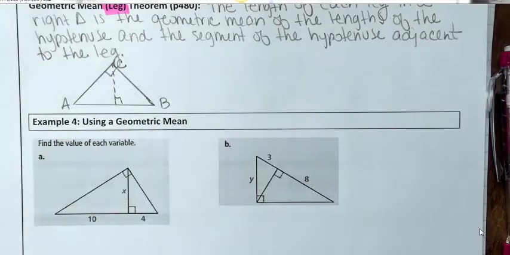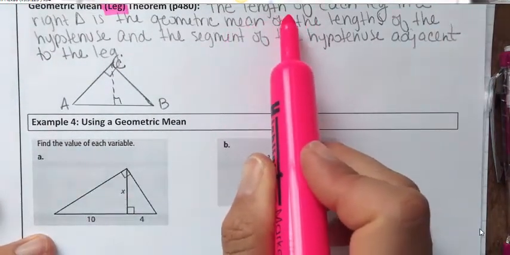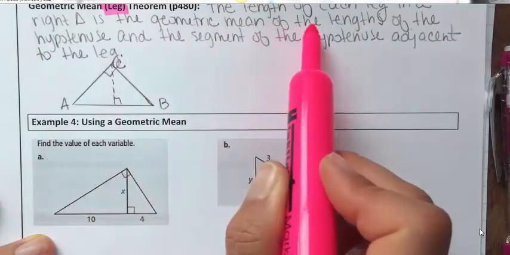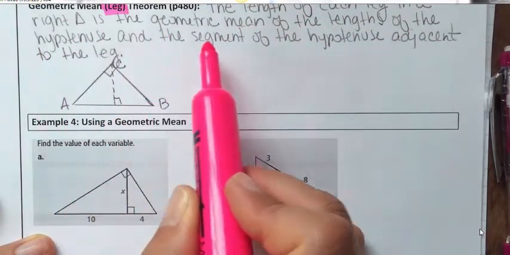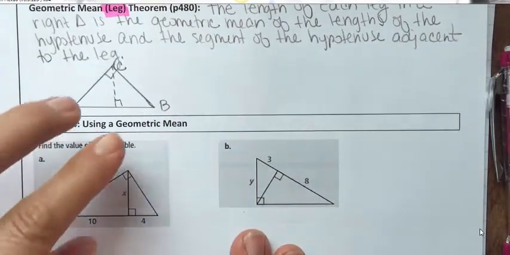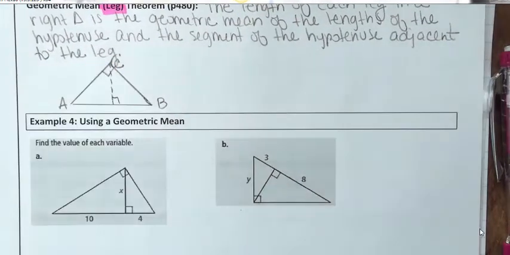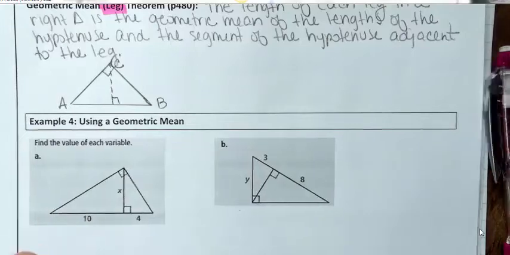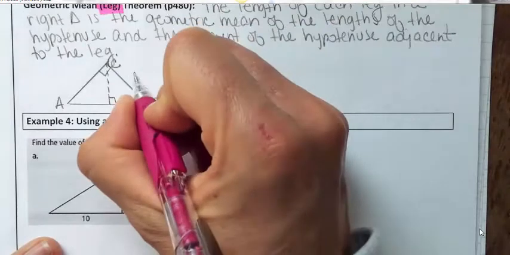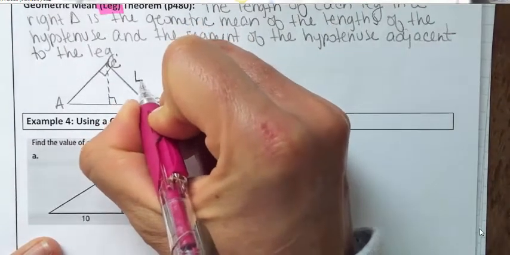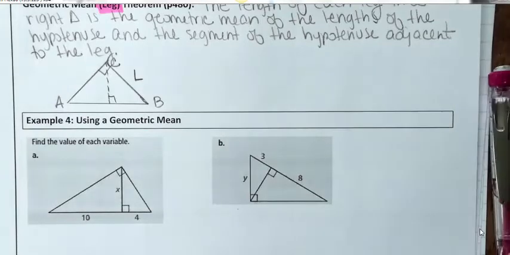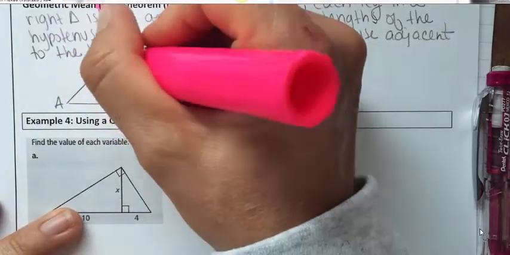So the length of each leg in a right triangle is the geometric mean of the lengths of the hypotenuse and the segment of the hypotenuse adjacent to the leg. So I'm just going to do one leg in this example. I'm going to do leg CB, okay? So let's call it, what can we call it? How about L? We'll call that leg L. Okay, so we're going to take this leg right here.